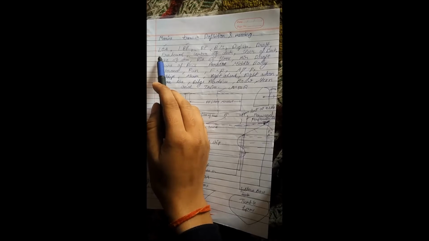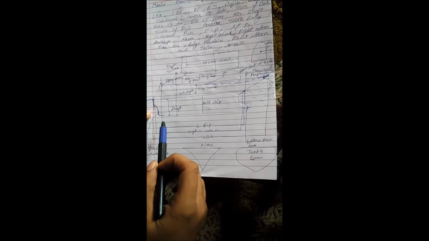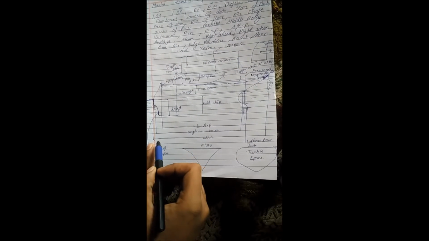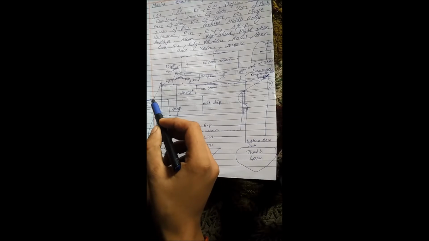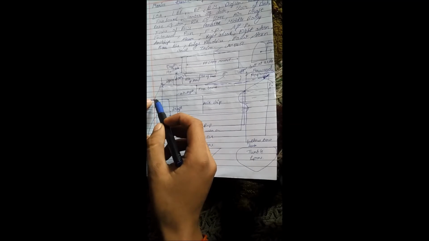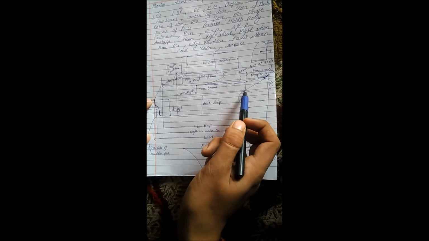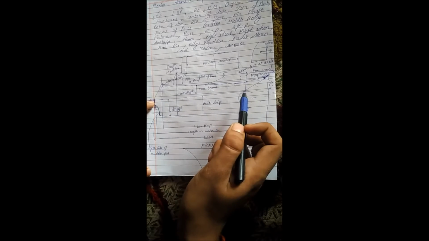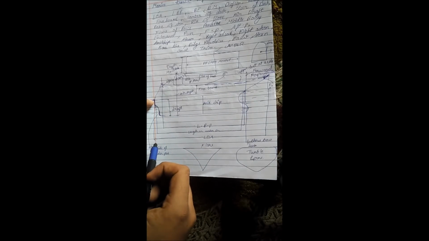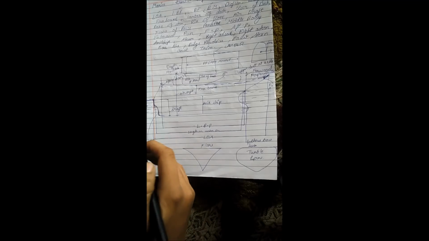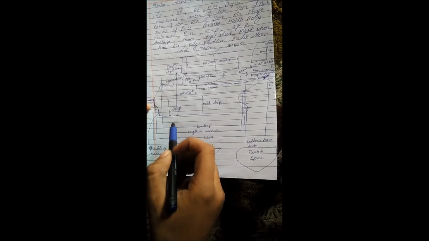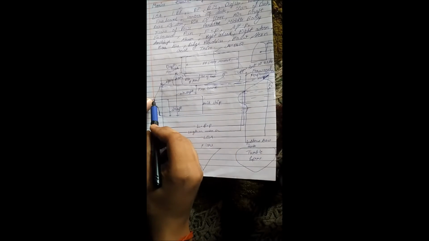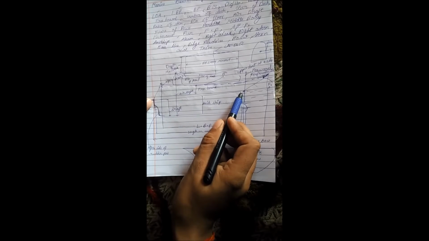So LOA refers to length overall. Here the length means the distance between the stern and the bow, like the aft perpendicular and the forward perpendicular. It is from here to here on a ship.